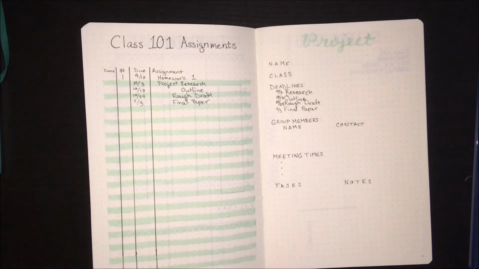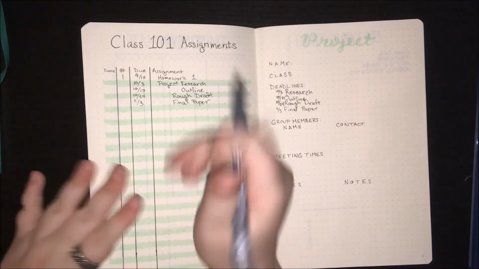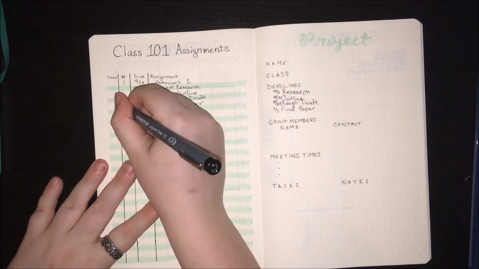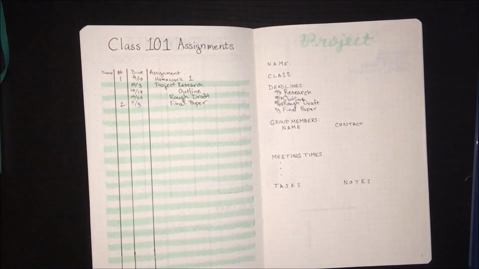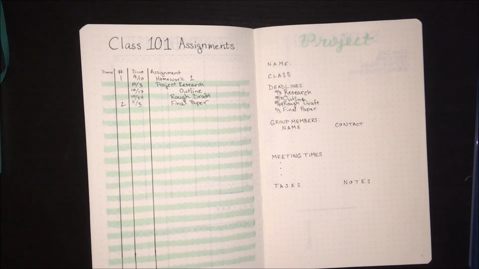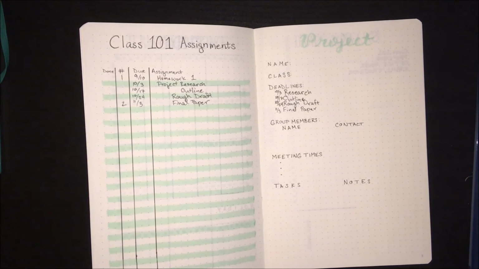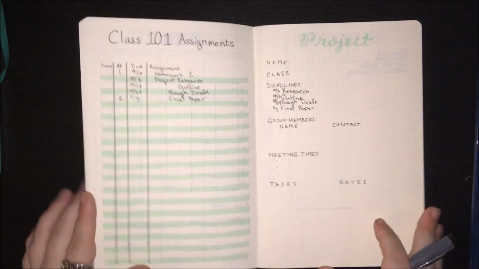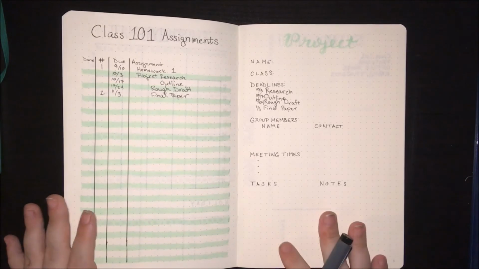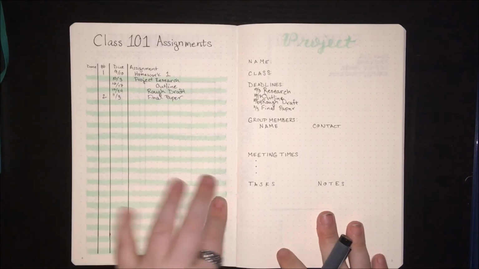However, because only one of these will actually be receiving a grade, I'm only going to number the final paper, because the rest of them are soft deadlines I made for myself. But again, I could check them off as done as need be. But that's how I would incorporate something like a project tracker along with the assignment tracker.